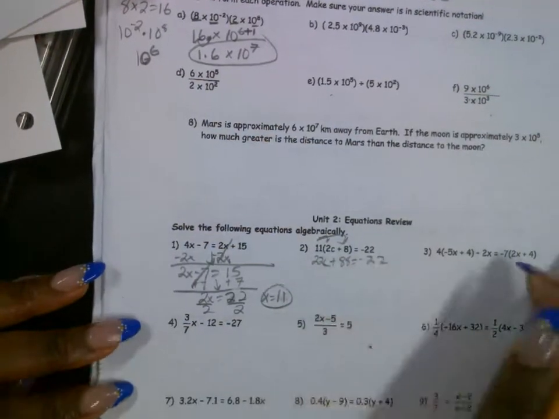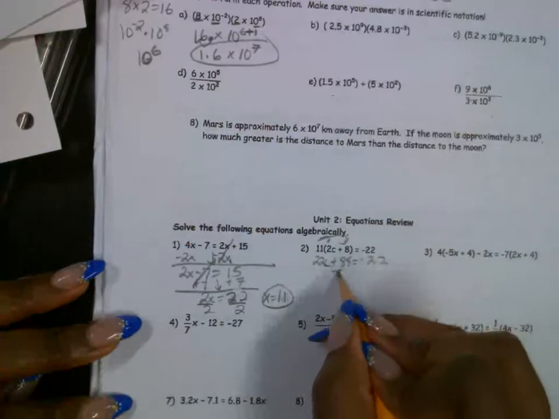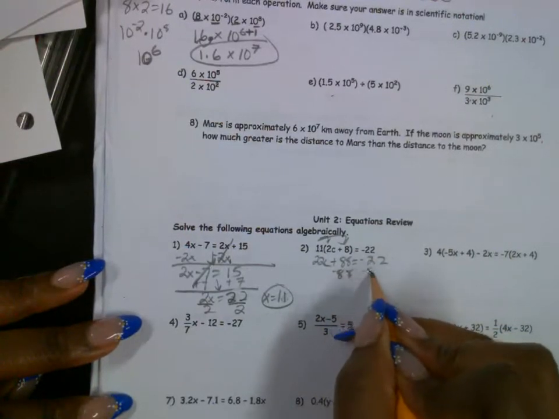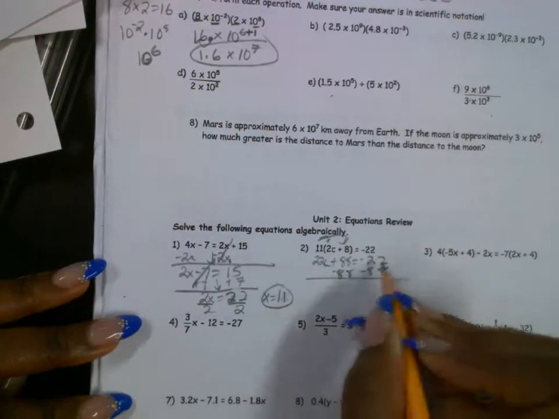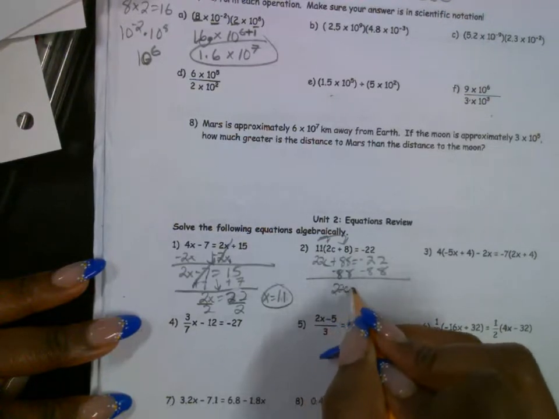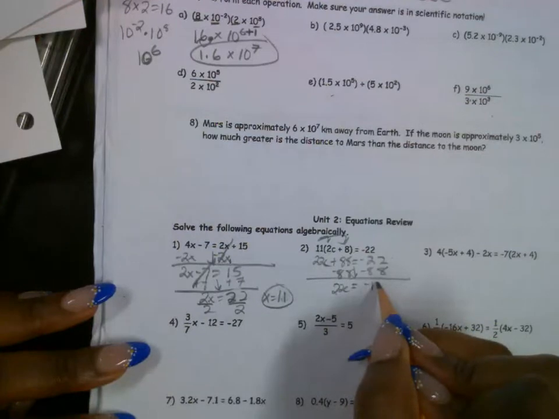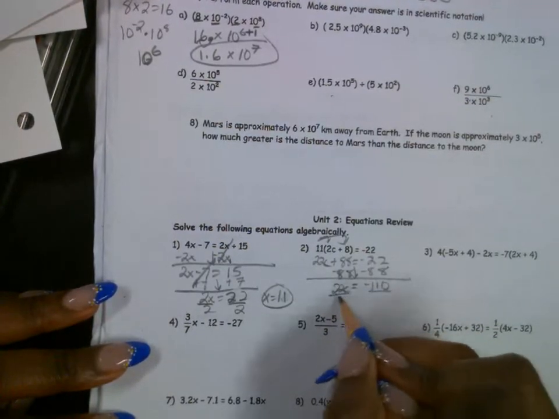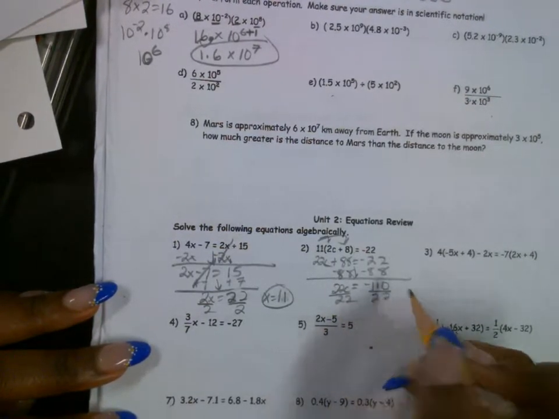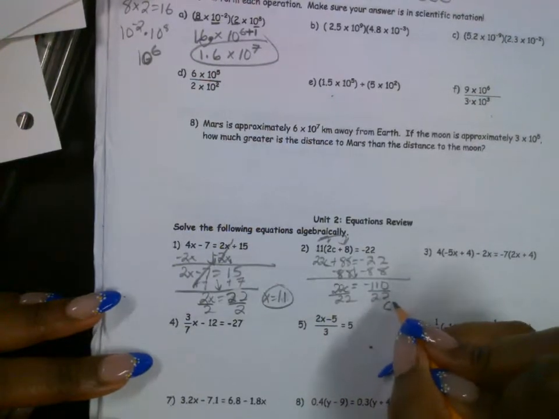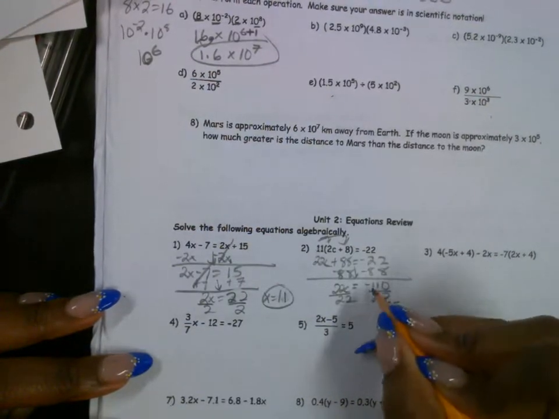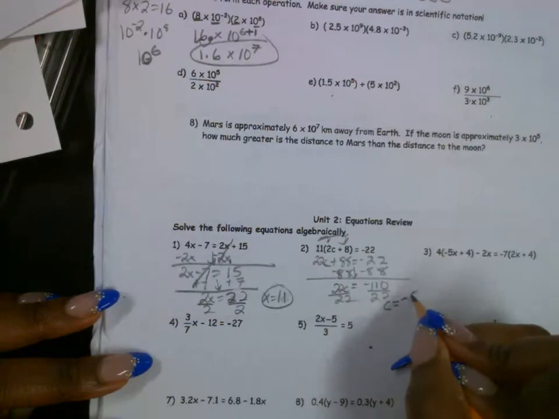Now we're going to subtract 88 on both sides. This gives me 22c. Bring down the equal. This gives me a negative 110. Divide both sides by 22. Negative divided by positive is a negative 5.